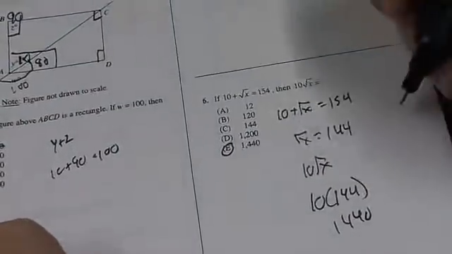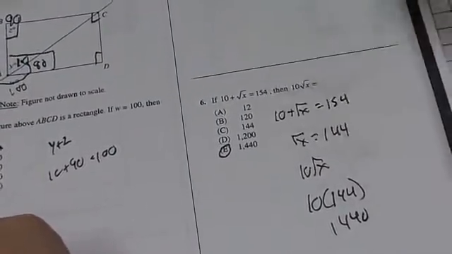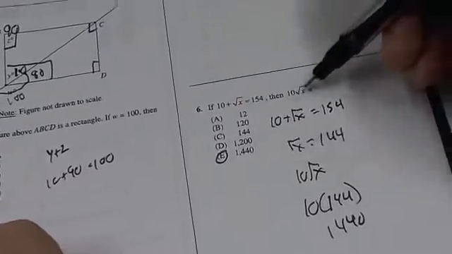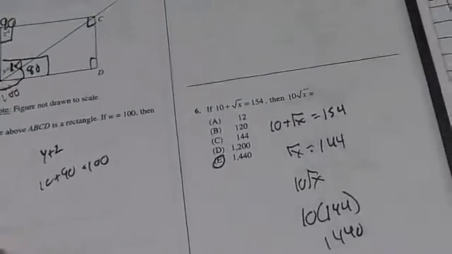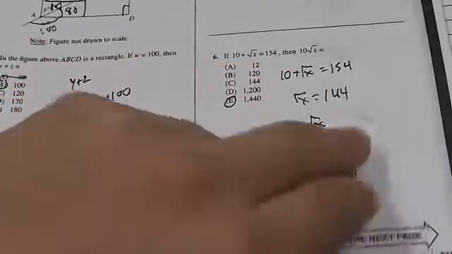You don't have to square both sides to solve for x. You don't really need x itself, because we're going to use the square root of x. Alright? Got it. Good, good, good.